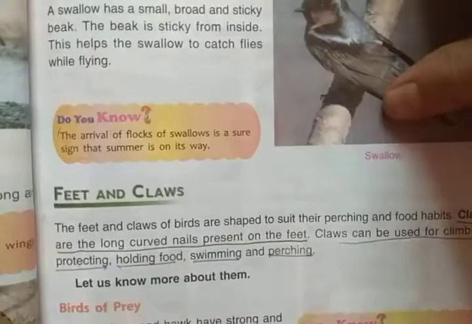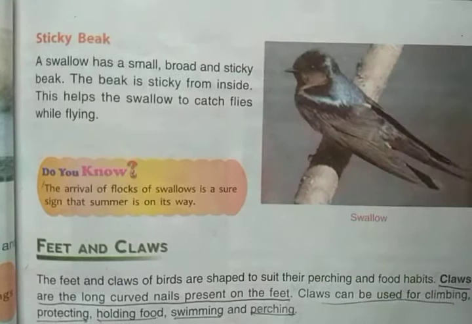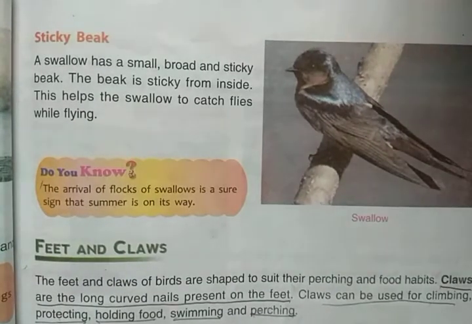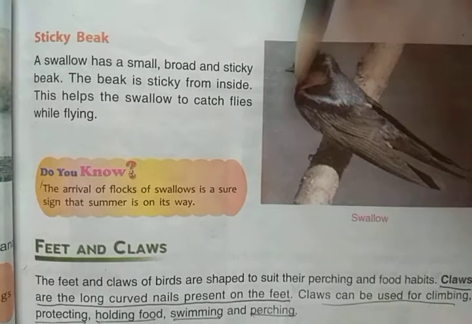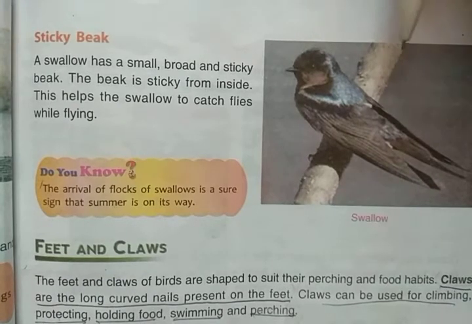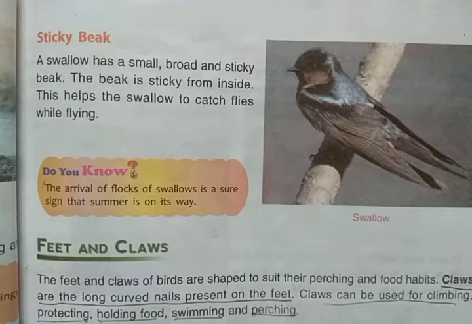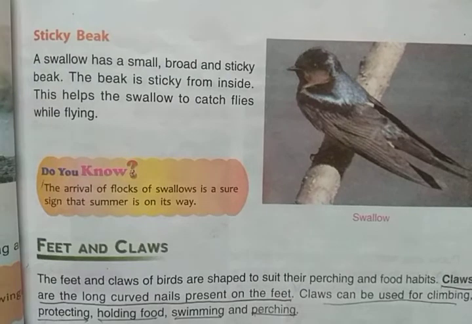Next is your sticky beak. A swallow has a small, broad and sticky beak. Sticky means जो किसी भी चीज़ में चिपक जाए, that is sticky. So the bird that has a sticky beak is a swallow, and this beak is sticky from inside. अंदर से ये sticky होती है, and this helps the swallow to catch flies while flying. So ये fly करते हुए ही insects को easily catch कर लेती है with the help of this sticky beak.